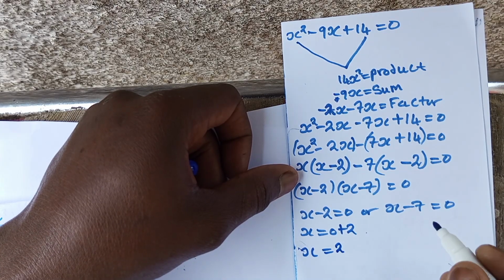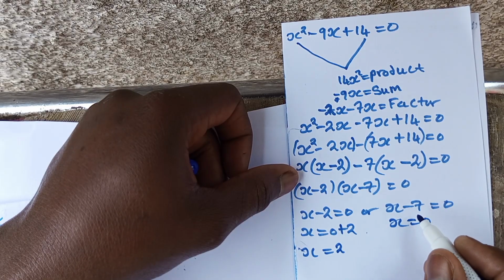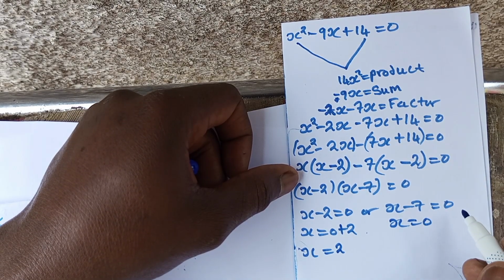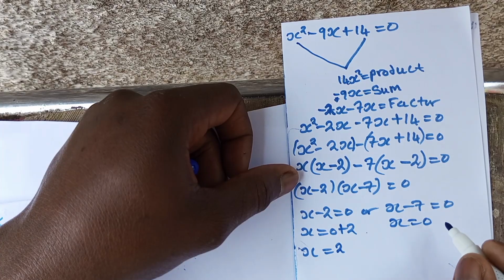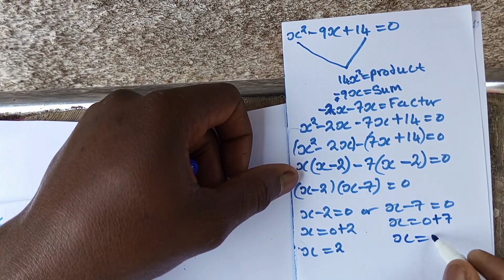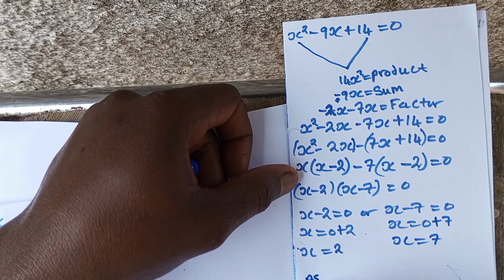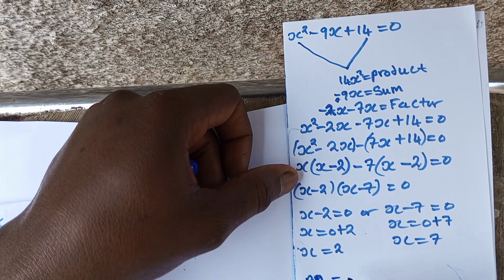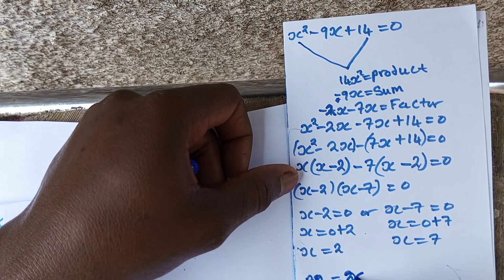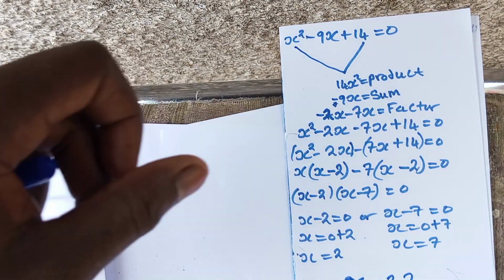We are going to have 2. We say x equals to 2. Here is minus 7. Minus 7 crosses the equals to sign. The sign will change from minus 7 to plus 7. We say x equals to 7. So the answer for x, we have 2, 7. So this is our final answer.